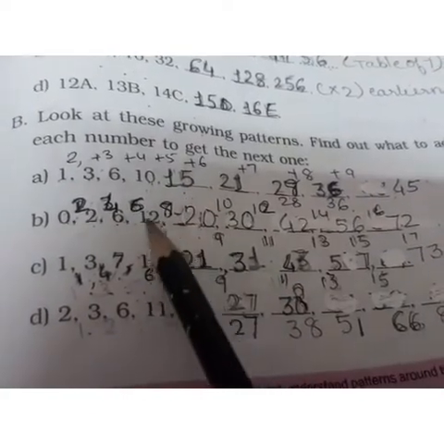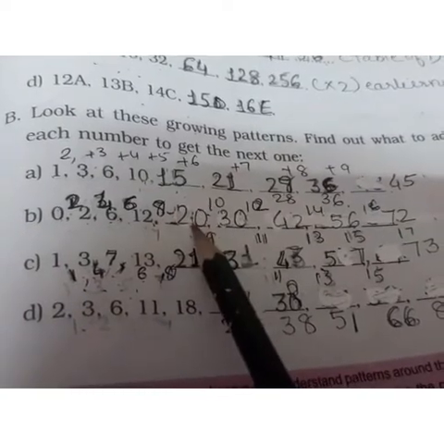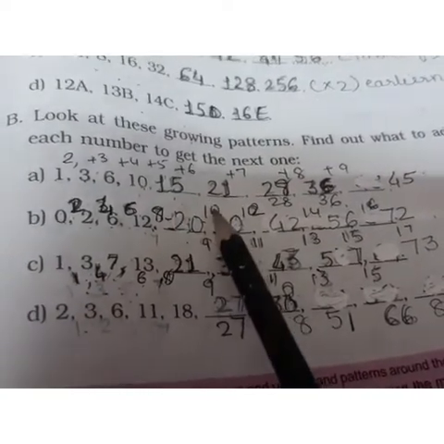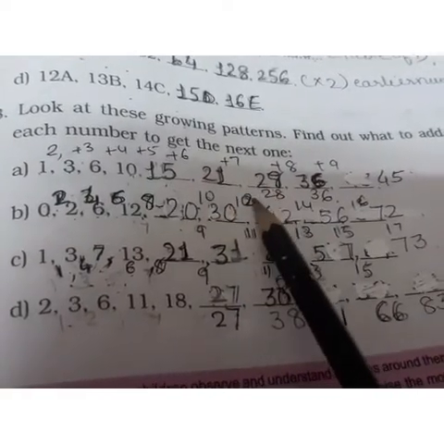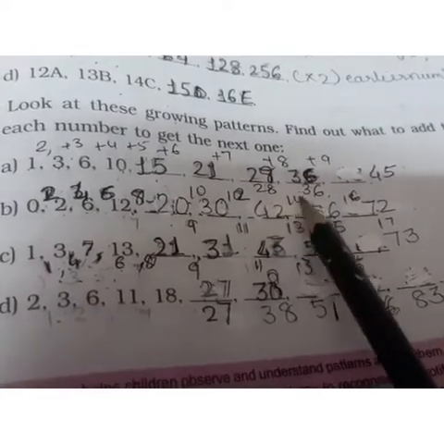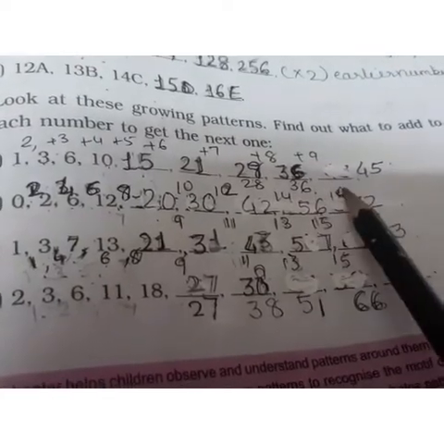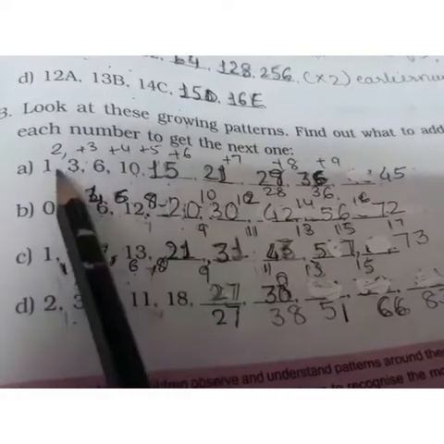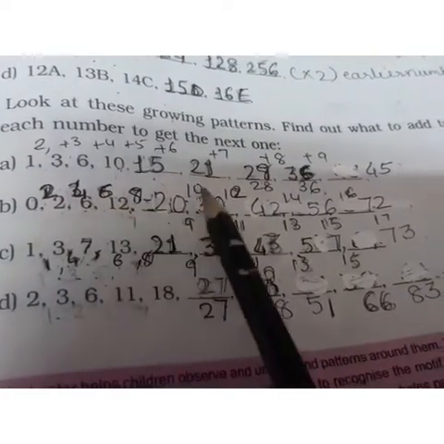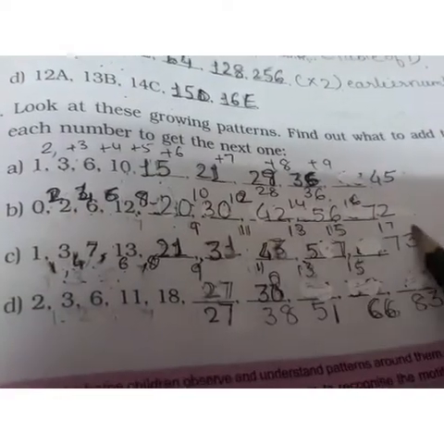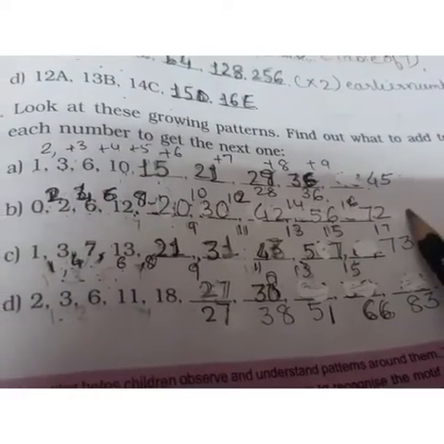Now 8, that means if we add 8 to 12, 20 will come. Now skipping 9, we have to add 10. 20 plus 10 is 30. After 10, skipping 11, we have to add 12. 30 plus 12 is 42. After 12, skip 13 and add 14 to 42, that is your 56. And skip 15 and add 16. 56 plus 16 is equal to 72. That means 2, 4, 6, 8, 10, 12, 14 and 16. These are the numbers that you have to add to each number to get the next number.